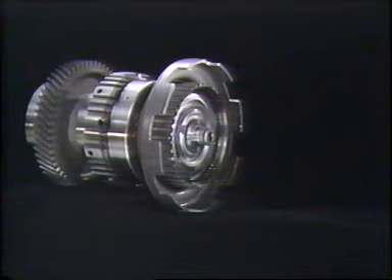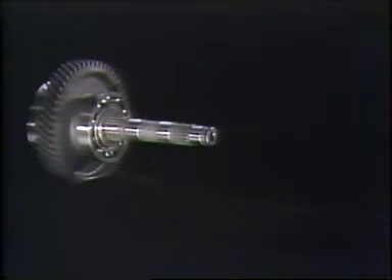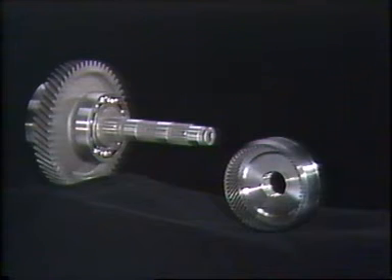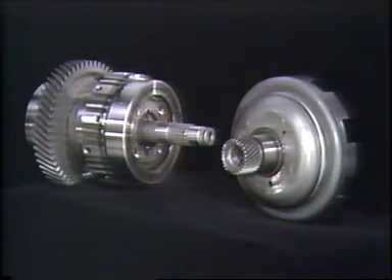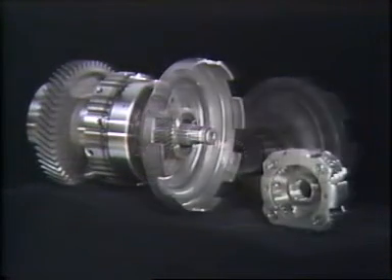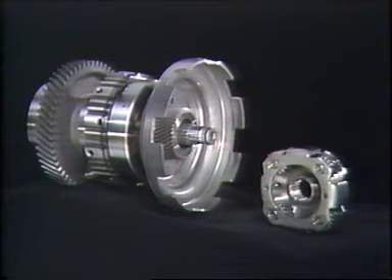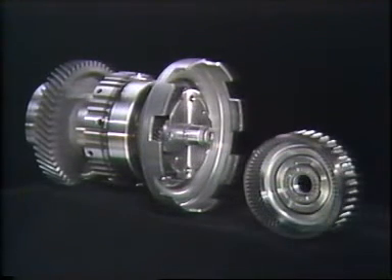The 3-speed automatic transmission has 2 sets of planetary gears. They consist of the following parts: the output shaft, the rear ring gear, the rear pinion gears and carrier, rear and front sun gear, front pinion gears and carrier, and finally the front ring gear.